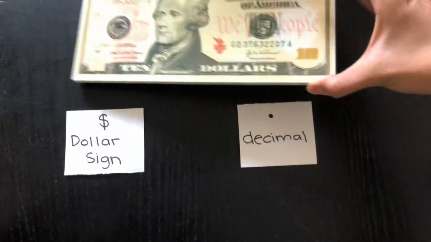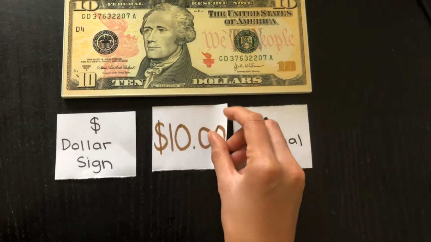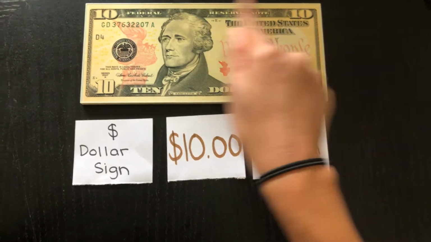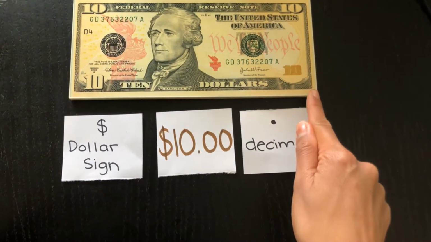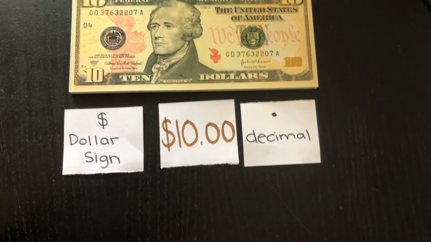Next, we have our $10 bill. Here's our dollar sign, 10 for $10. And then our decimal and 0 cents, $10.